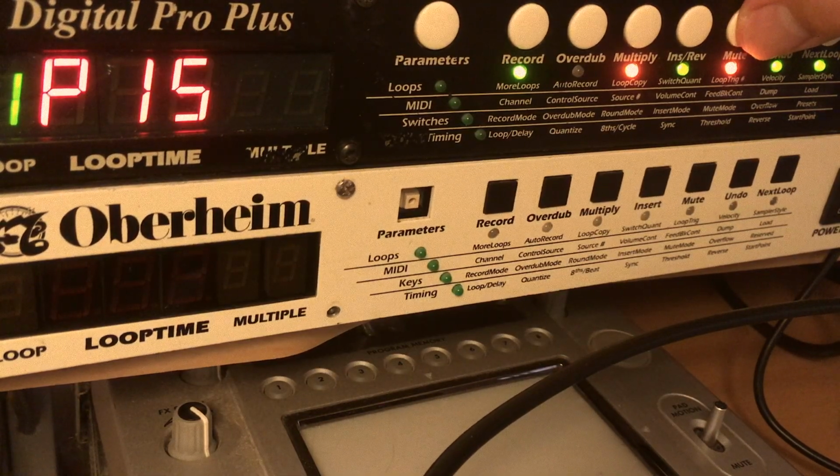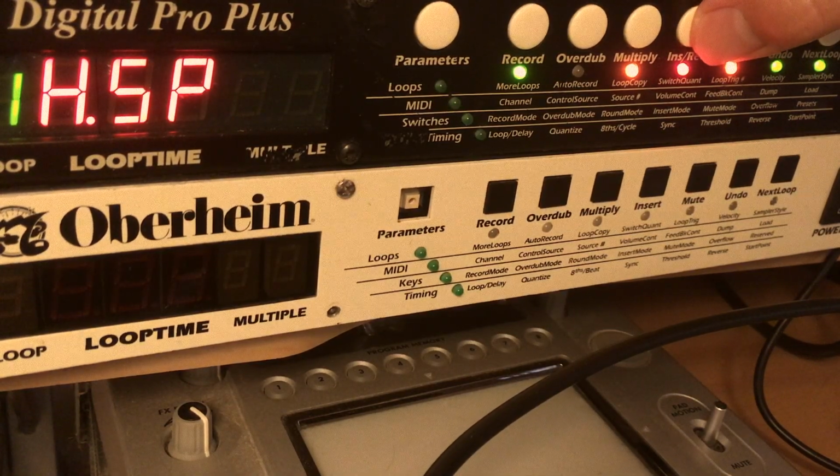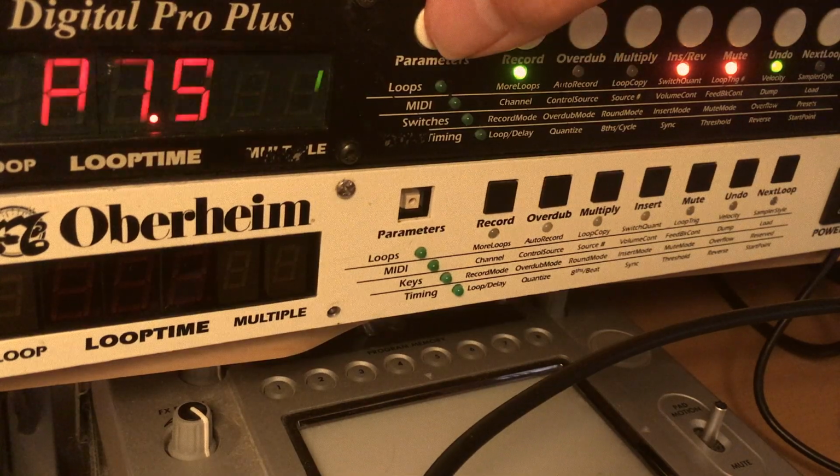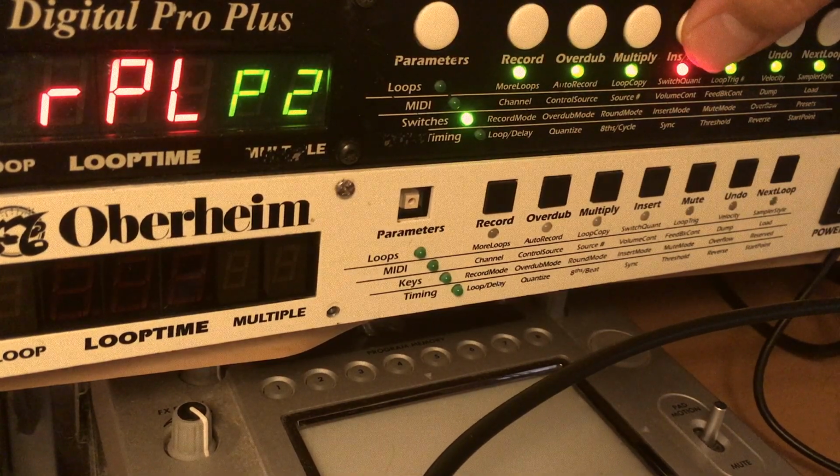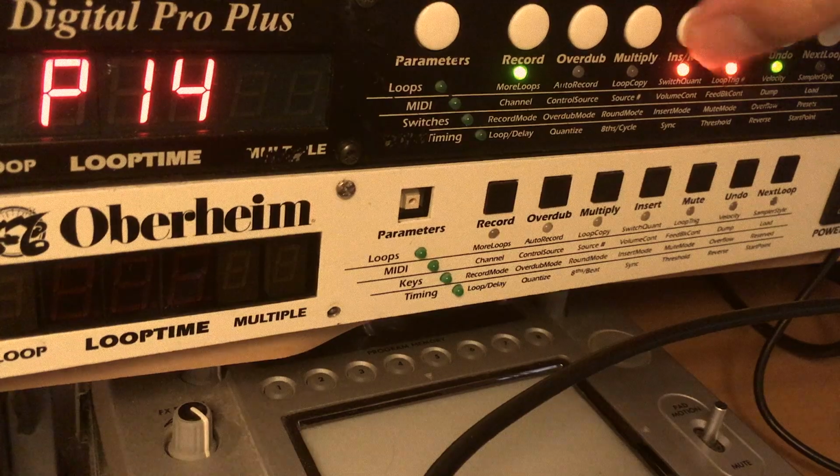You can still use the mute button. You're just going to have to go a little around the long way, potentially, if half speed is set to insert. If half speed is not set to insert, then you can have it set to anything else.